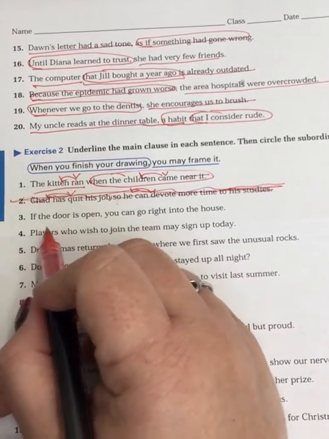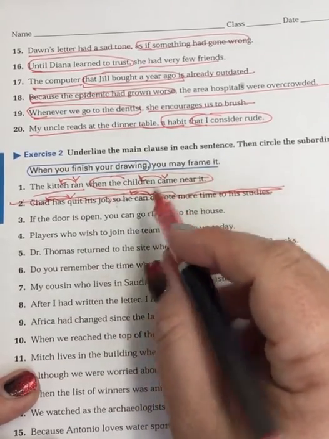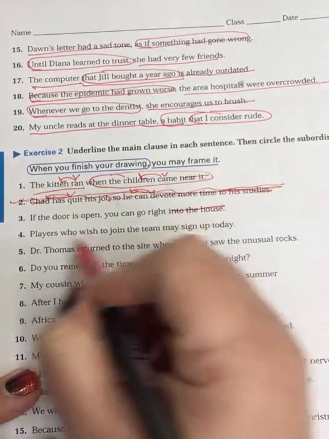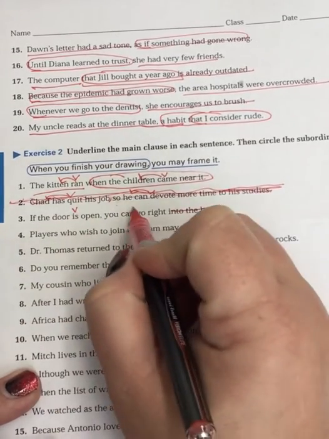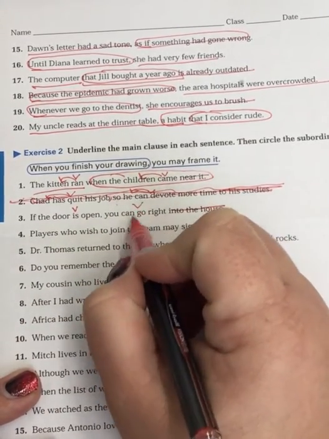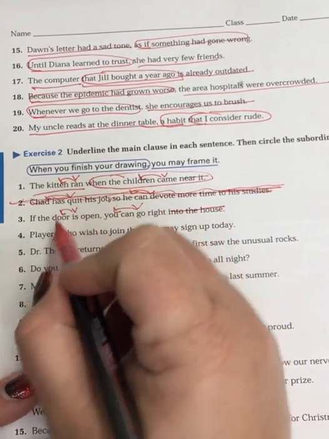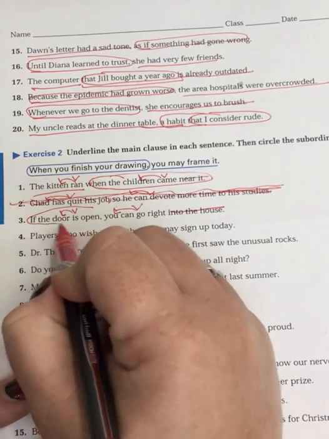Okay, number 3. If the door is open, you can go right into the house. Prepositions? Verbs? Is, and then can go. Who can go? You. What is open? Subordinator? If.